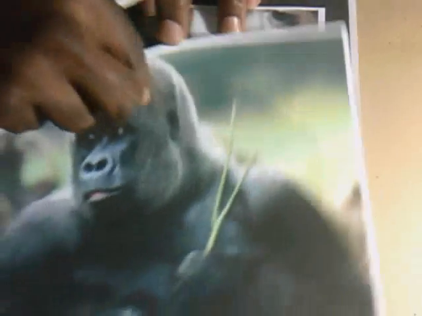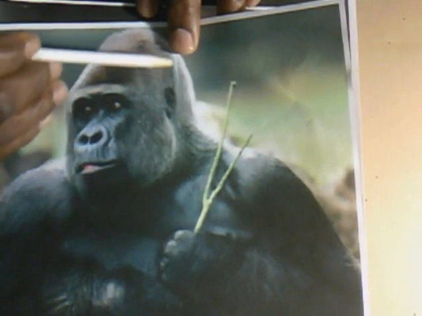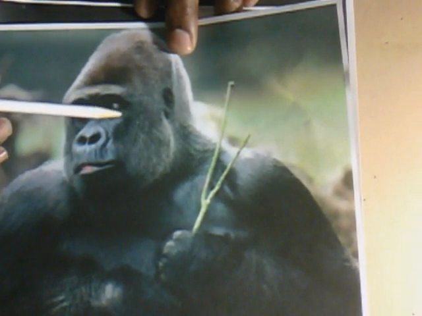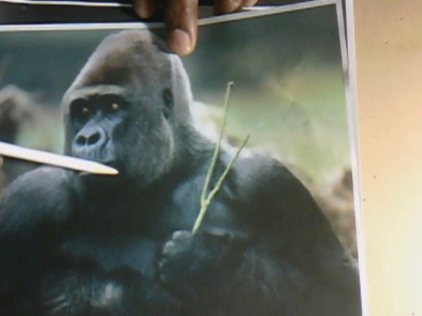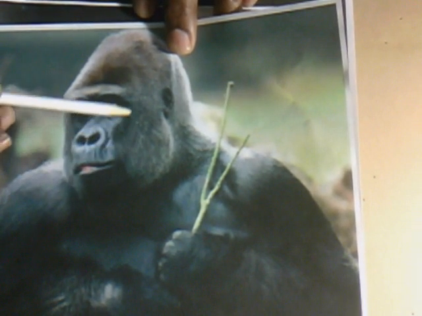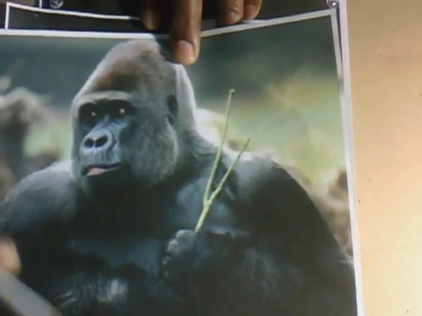And this portion represents not the entire ape's face and head, but just this portion right here, the side view of this piece right here.